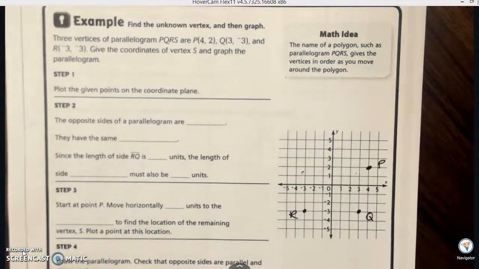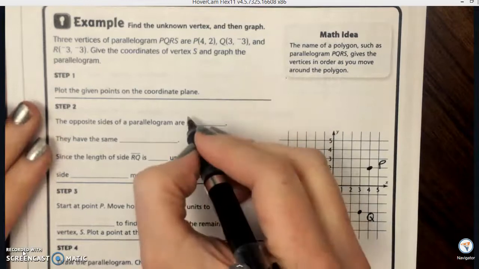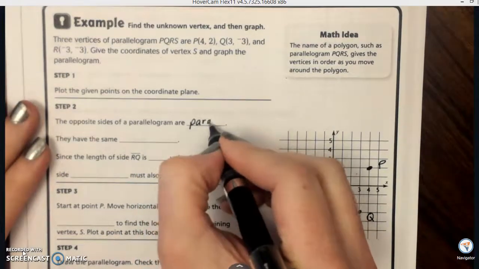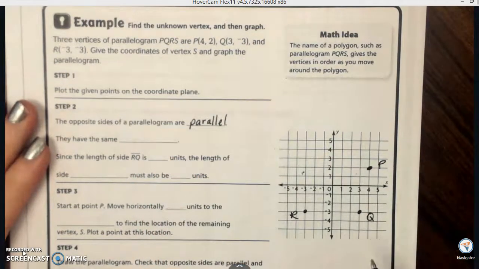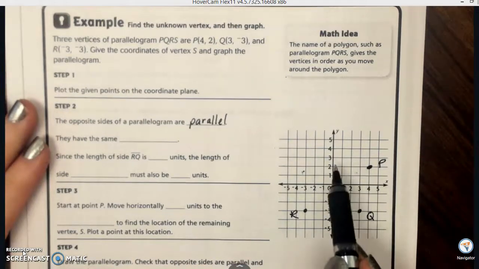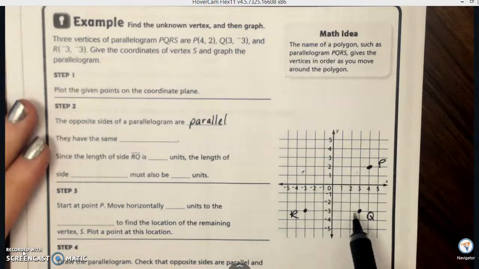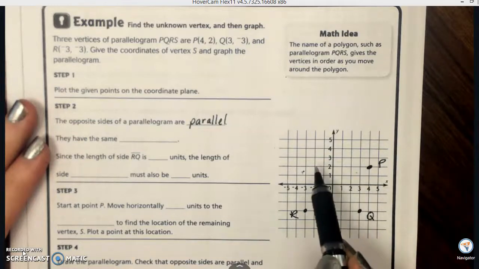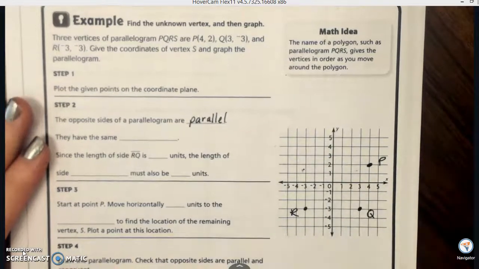Alright, then we're going to go to step 2. The opposite sides of a parallelogram are parallel. Opposite sides are parallel. So that means my line, see how this runs straight? It's going to be somewhere on this line with 2.